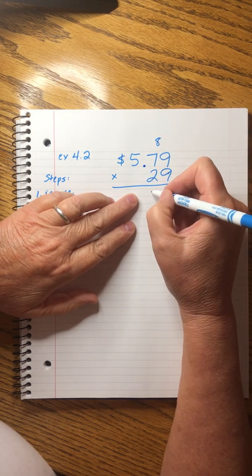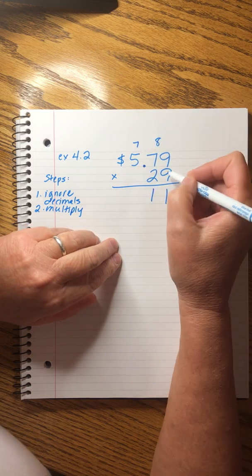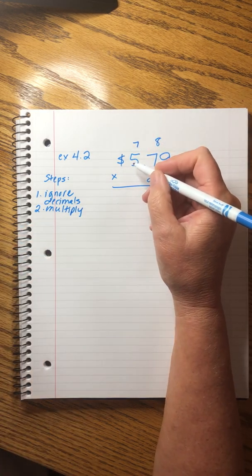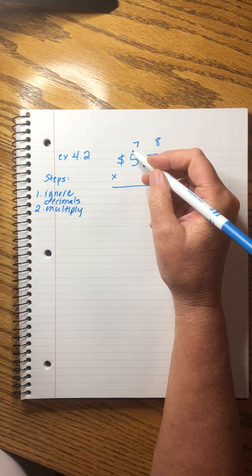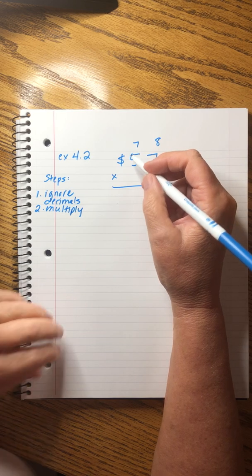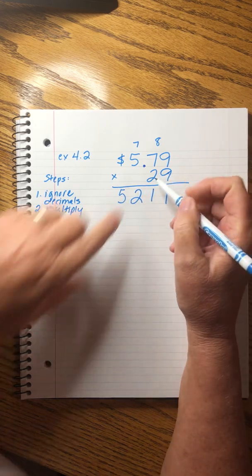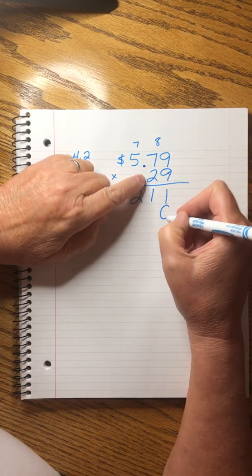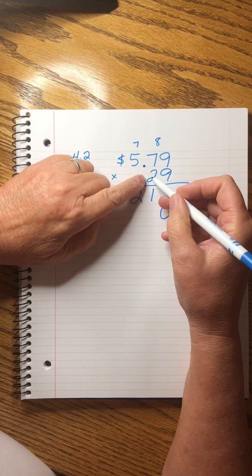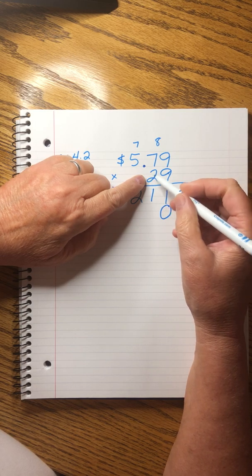63 plus 8 is 71. 9 times 5 is 45, plus 7 more is 52. See how I'm ignoring the decimals? I shift over to the 2. I put down the 0 to recognize I'm actually multiplying by 20, not 2.